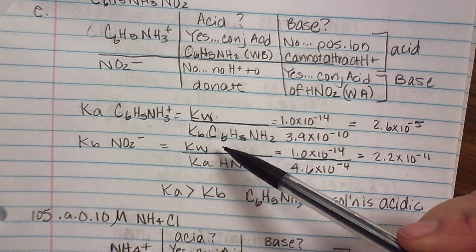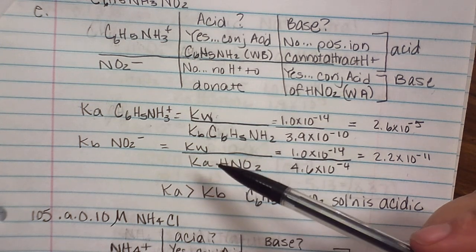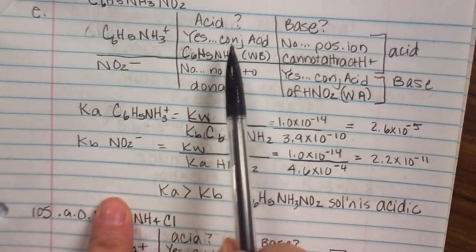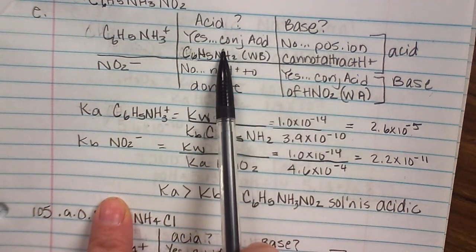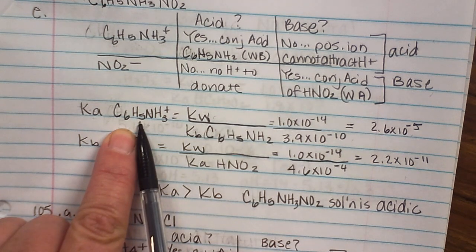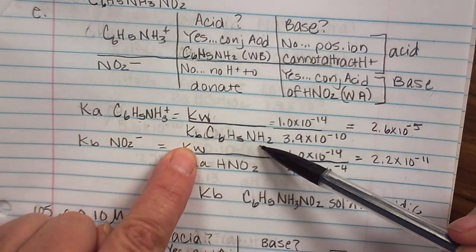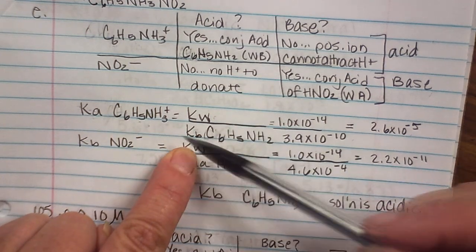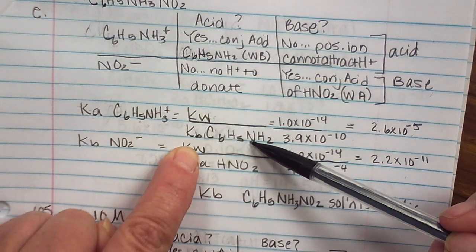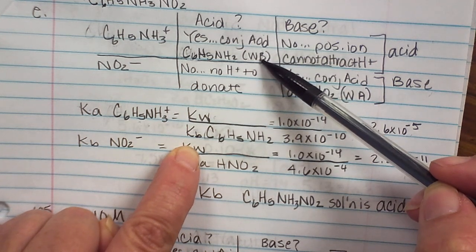It's kind of confusing whether I'm looking for the Ka or the Kb, or whether it's acting as an acid or not. So I look at my chart and I say, it is acting as an acid, so I need the Ka, which means I'm going to divide by the Kb of the base it is the conjugate acid of. That's what I need the Kb of, because it is acting as an acid according to my chart.